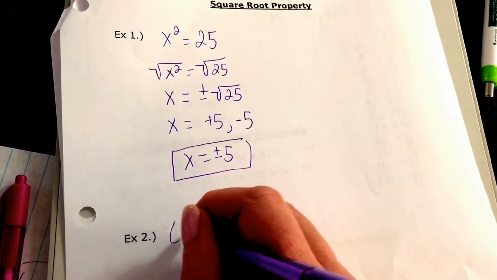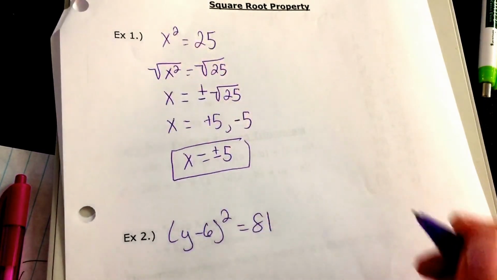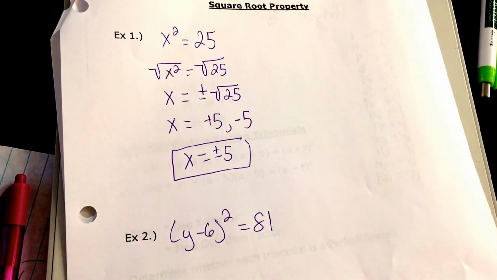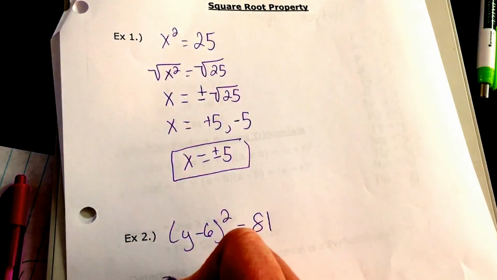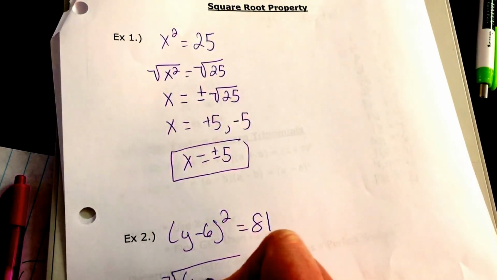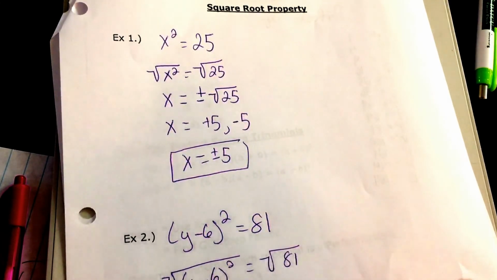So let's look at this one. y minus 6 squared equals 81. Okay? If they're asking you to use the square root property, what we're going to do is say the square root of y minus 6 squared and the square root of 81.